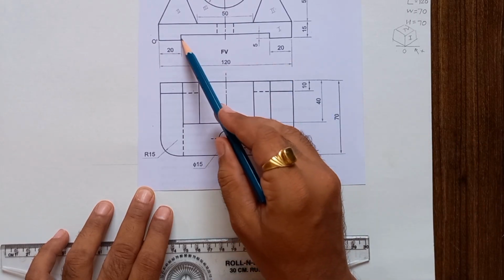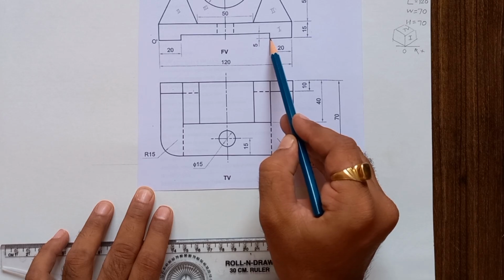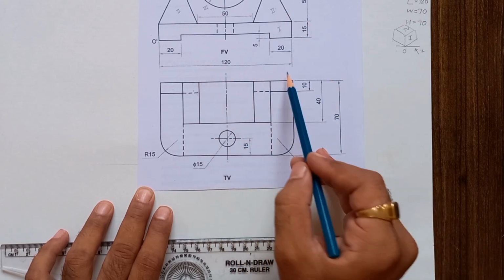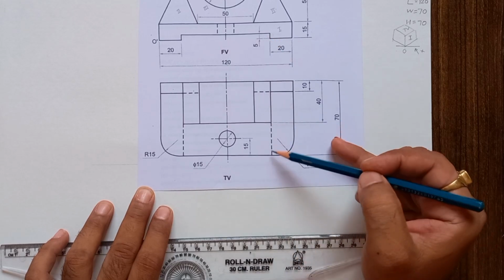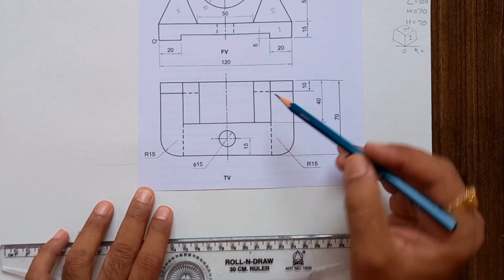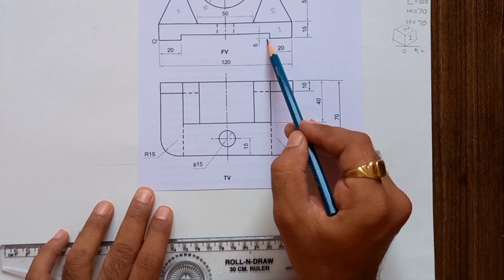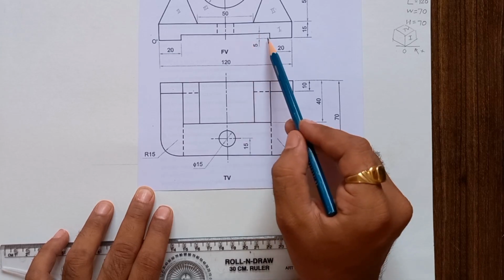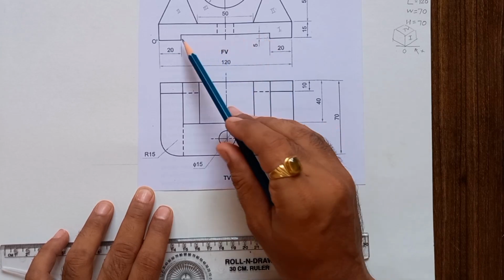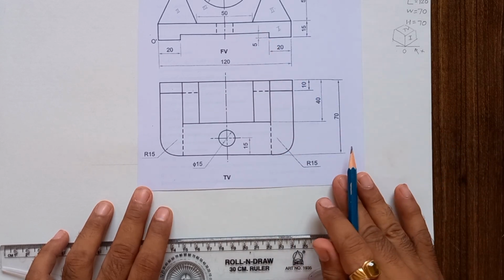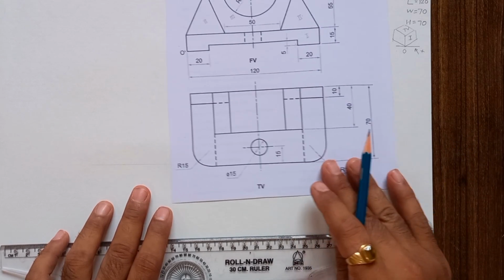And the bottom slot, the 5 mm is the height of that slot. This distance is given, its width is throughout. 80 mm is its length. The slot is throughout. Now see the solution for this problem.